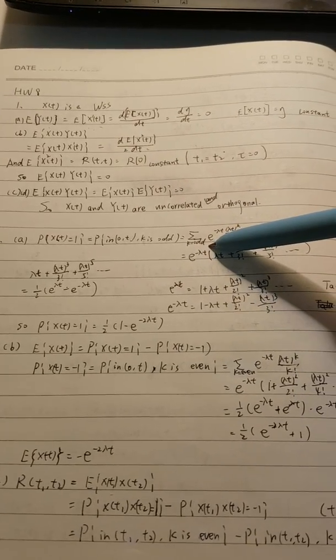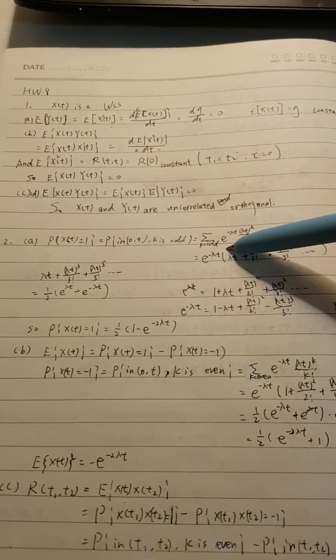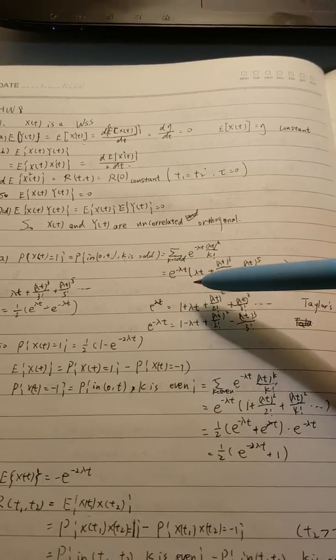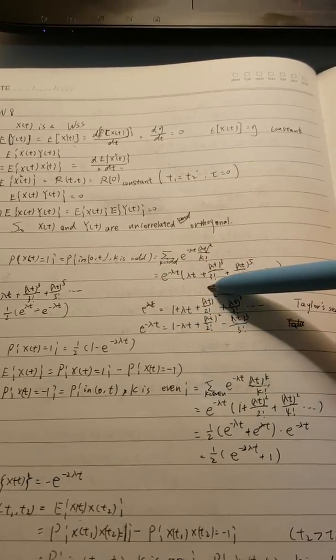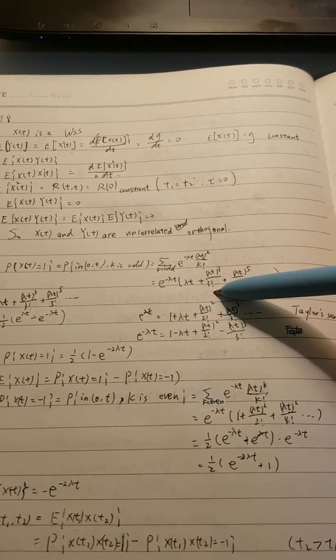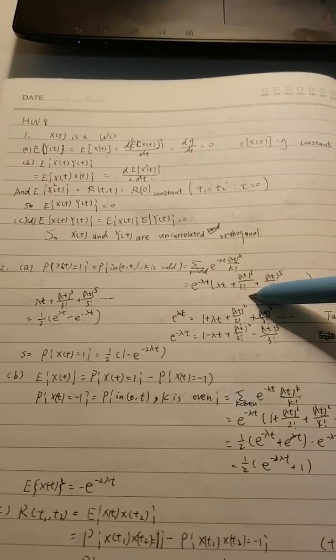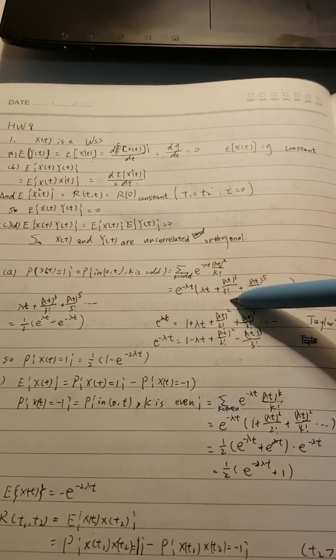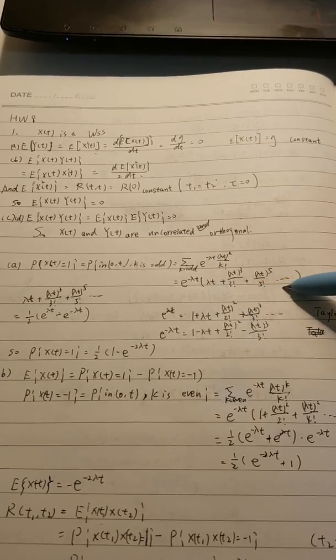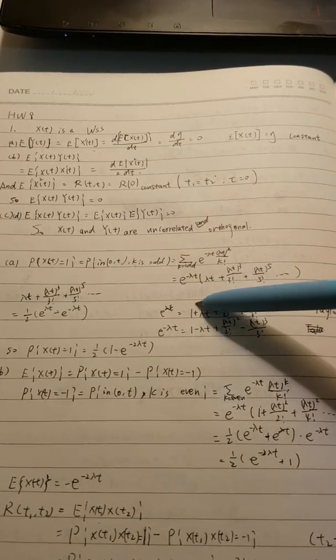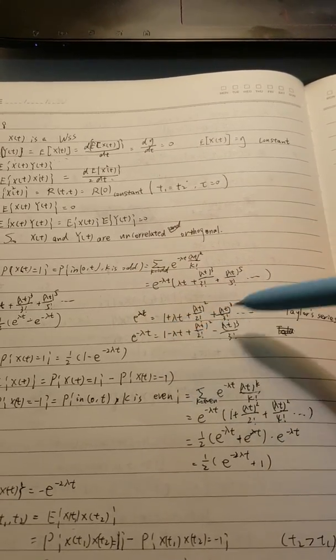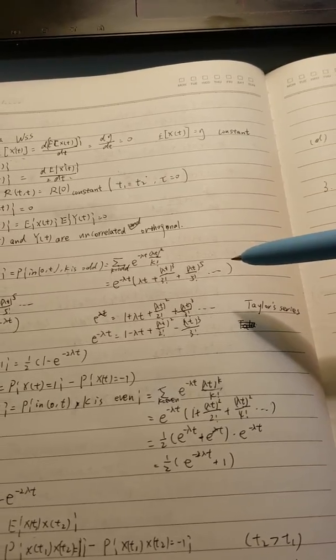So you see this is an accumulated formula. In order to calculate this formula, we need to use some Taylor series.